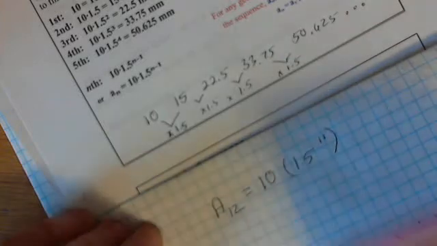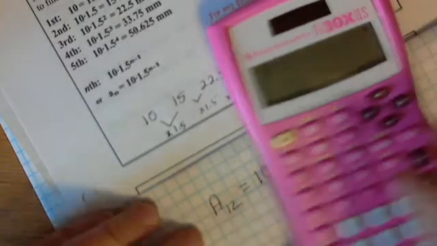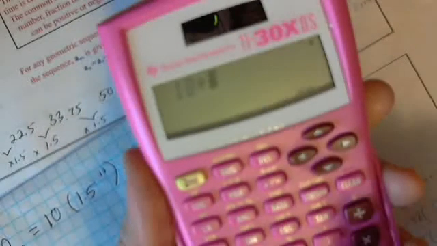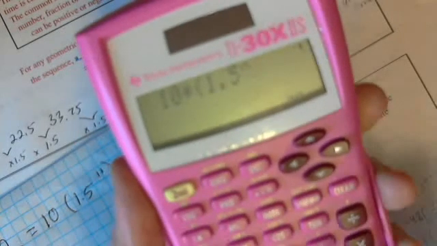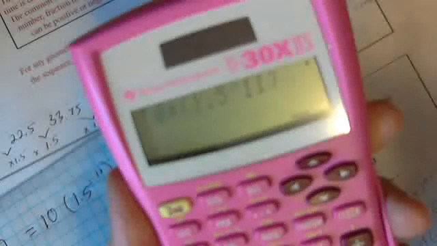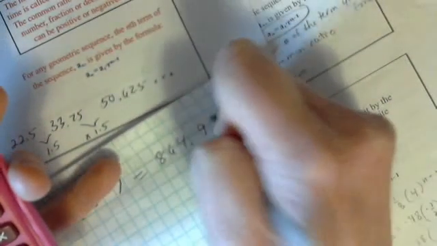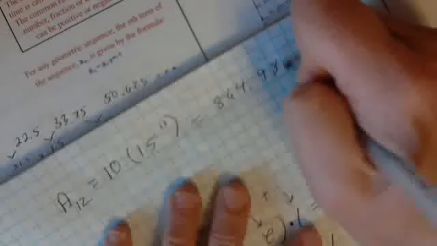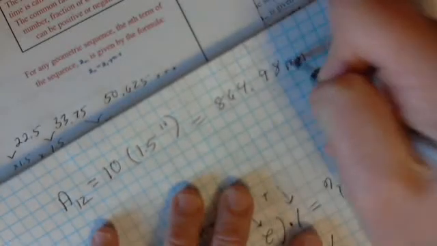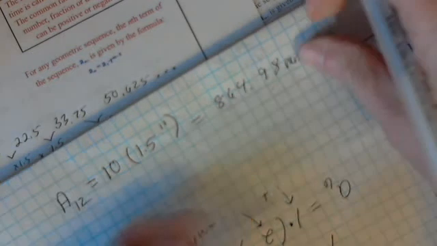And if I take my calculator, I go ahead and type in 10 times parentheses 1.5 power up to the 11th power, and find out that that domino is really tall, 864.98 millimeters, rounding to the nearest hundredth. Now, a millimeter is very small, but I have a feeling that's still a really tall domino. So maybe the sequence isn't good too much beyond what we see here on our paper.